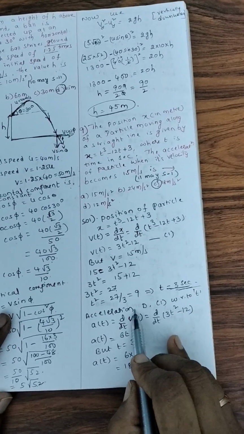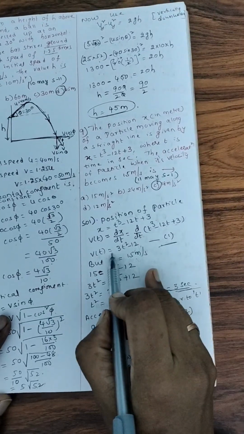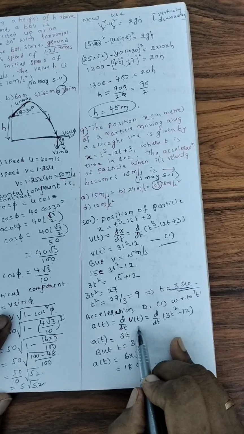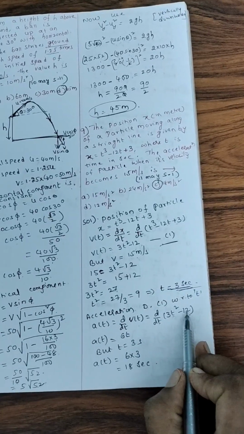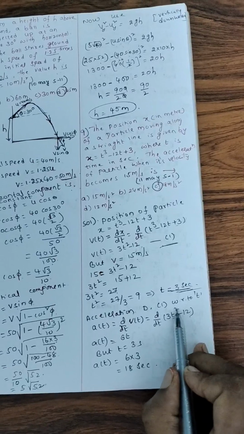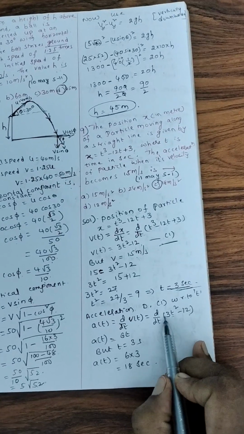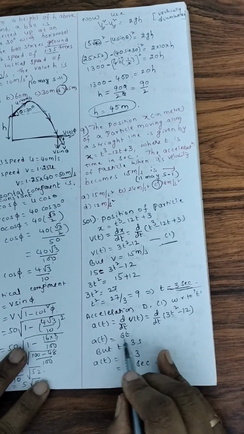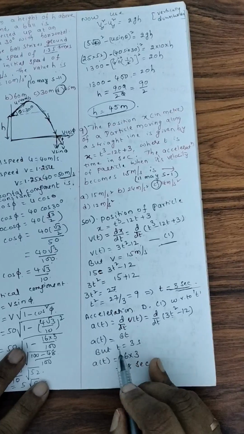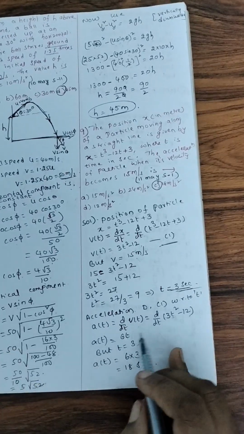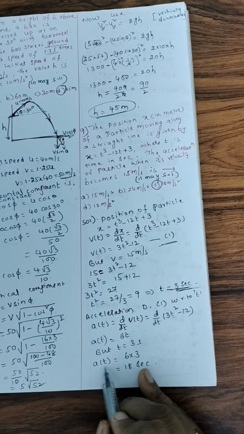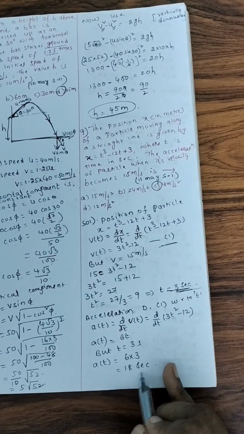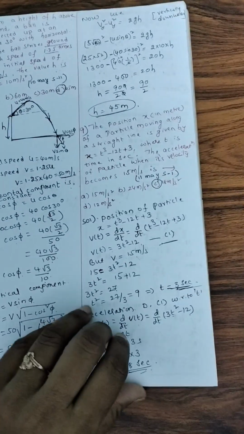Now acceleration. Differentiate this velocity with respect to t, you will get acceleration. So d by dt of 3t square minus 12. The constant is 0. Now what we will get? 2t square, here 3 is there, no? 2 times 3 is 6, so 6t is the acceleration. So t we found as 3 seconds, substitute. Acceleration is equal to 6 into 3. We will get 18 meters per second square.